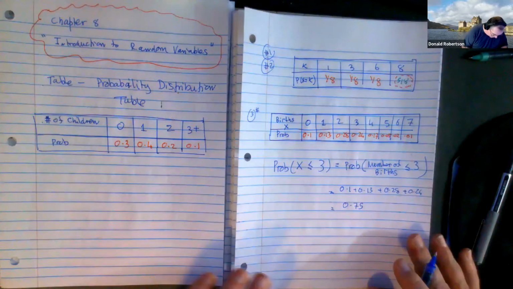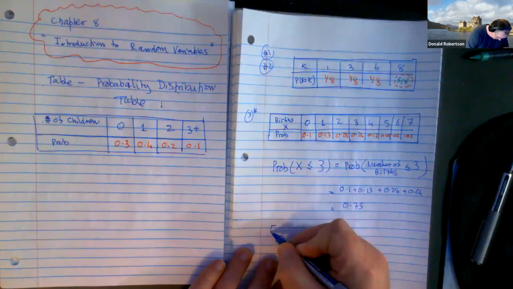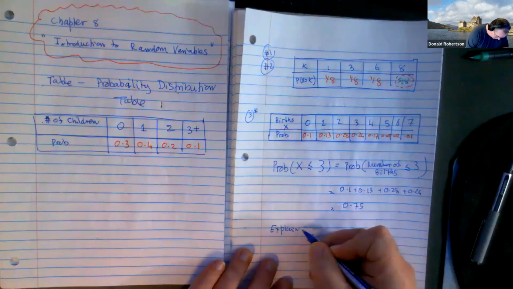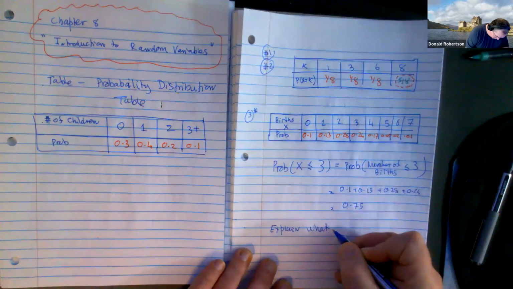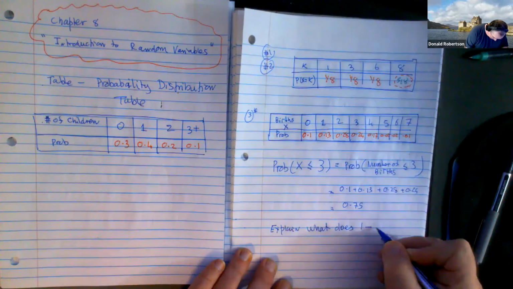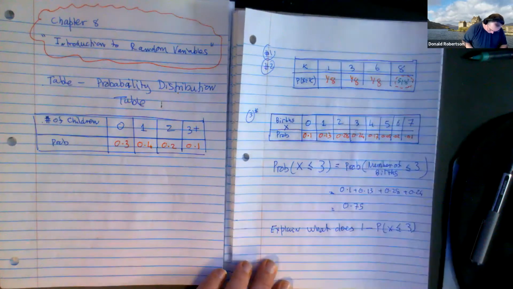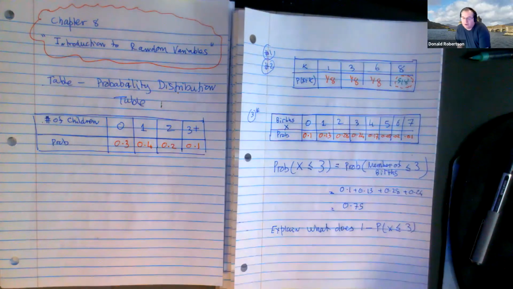Now, the next question says, explain what 1 take away the probability X less than or equal to 3 does. Who are you counting now?